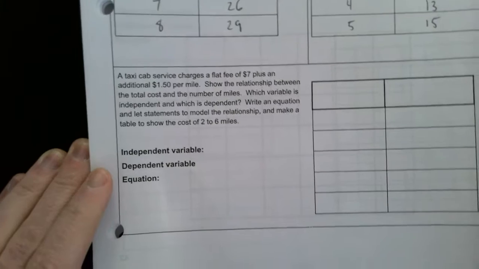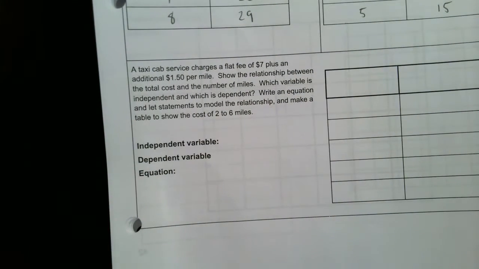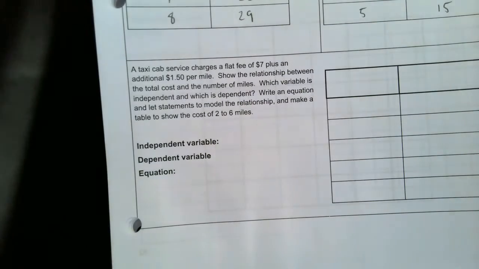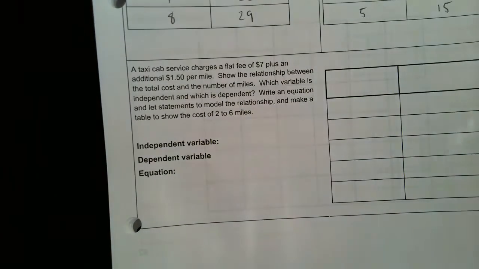Well, let's see this one. This is a classic. Taxi cab. A taxi cab service charges a flat fee of $7 plus an additional $1.50 per mile. Show the relationship between the total cost and the number of miles. Then it kind of goes through the directions. Make a table to show the cost of 2 to 6 miles.